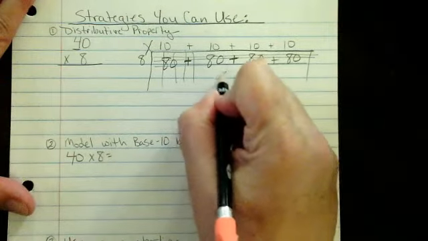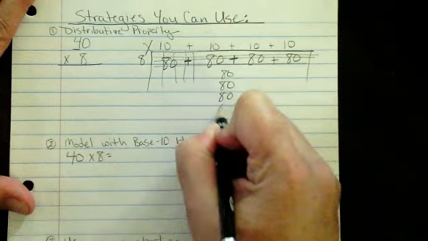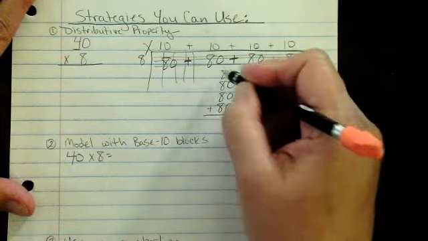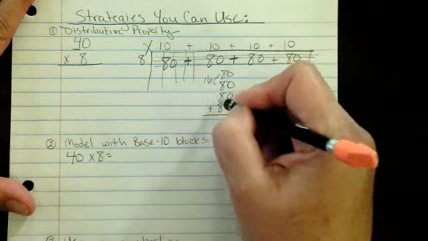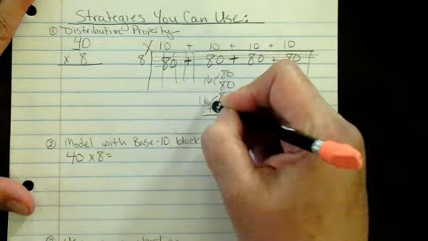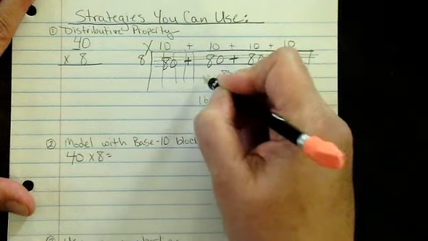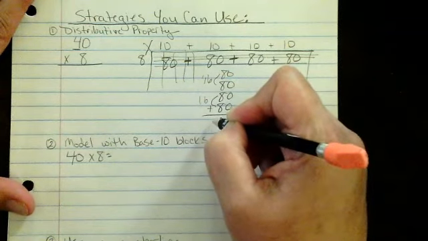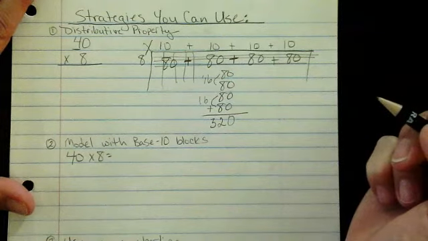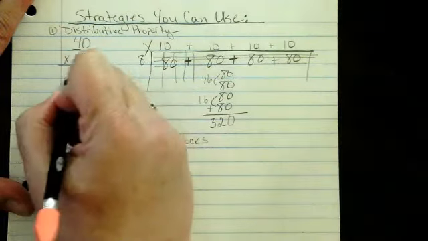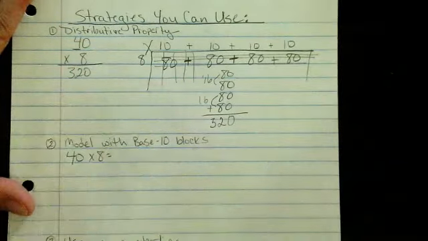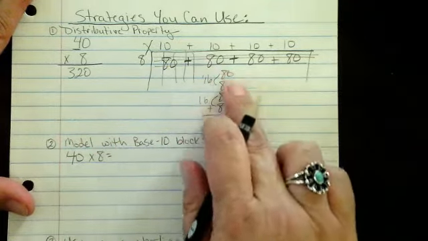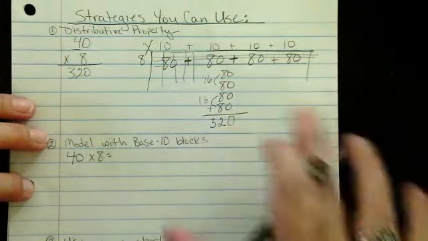I'm going to say, okay, 80 plus 80 plus 80 plus 80. 0 plus 0 plus 0 plus 0 is 0. What is 8 plus 8? That's 16 and 16. 6 and 6 is 12. So put down my 2, carry my 1. 1, 2, 3. Right? 32. So 40 times 8 is 320. So I can distribute out my tens and then do multiplication and then add up. That's one of our strategies.